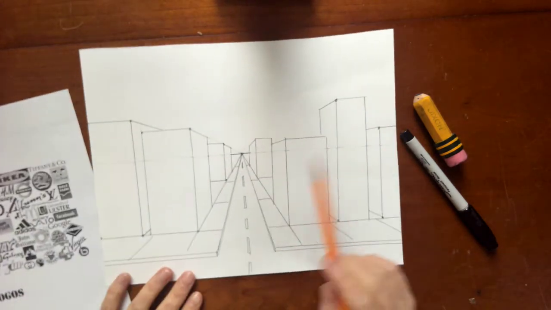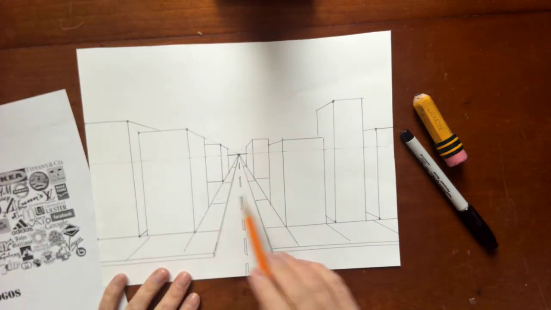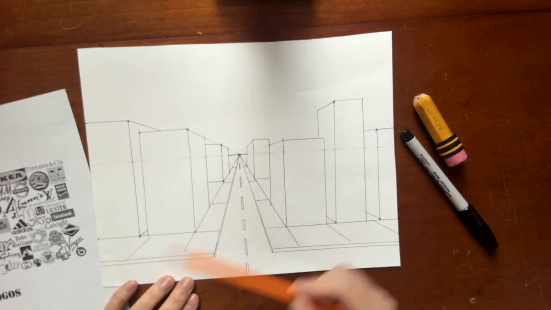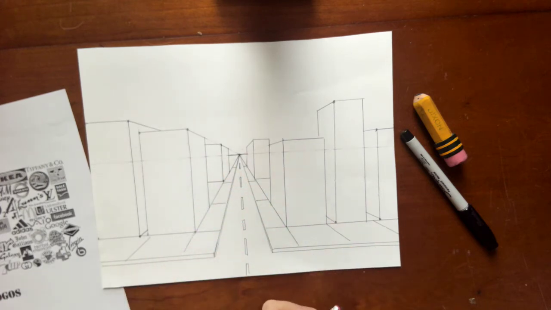In thinking of each building, there should be a door for each building, and typically I would put a door on both sides, but that's up to you. So you want to make sure you have a door and plenty of windows. Buildings aren't just going to have one or two windows. And think of what logos you want.